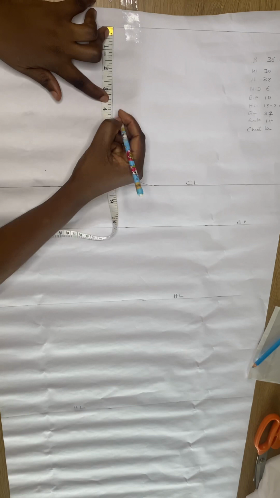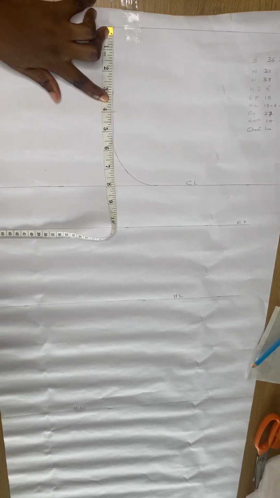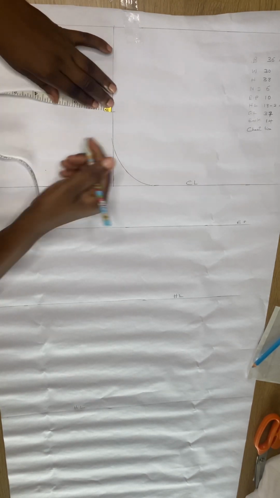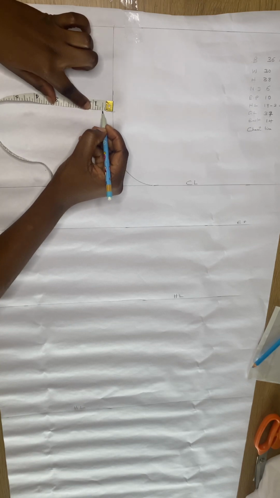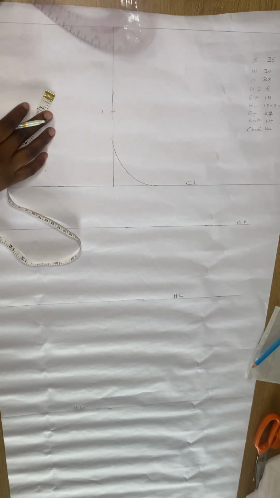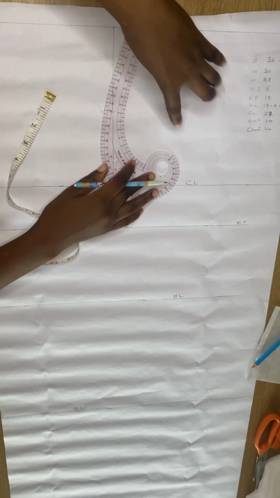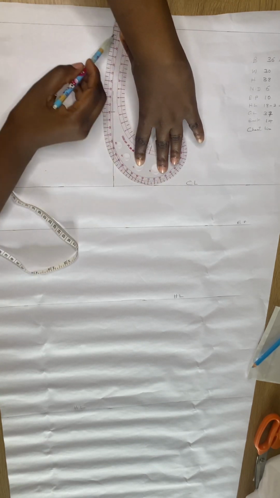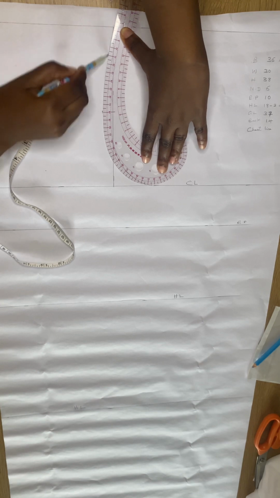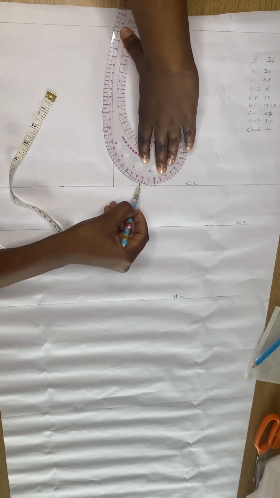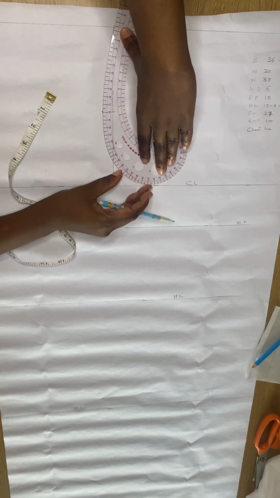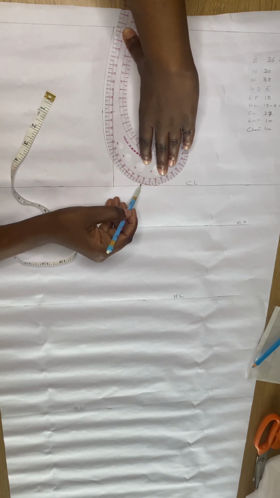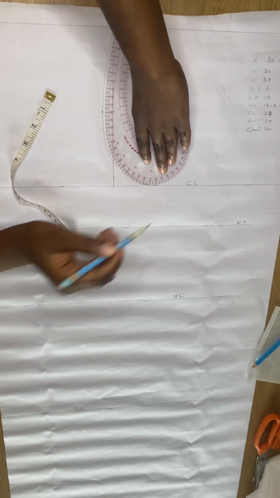The middle point is this. So you come out by 0.5 on your tape rule, 0.5. Then from that 0.5 to this point, as you can see, from here. Then there you go. Just blend it into the line.